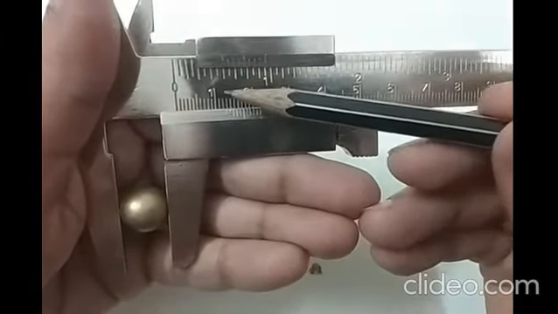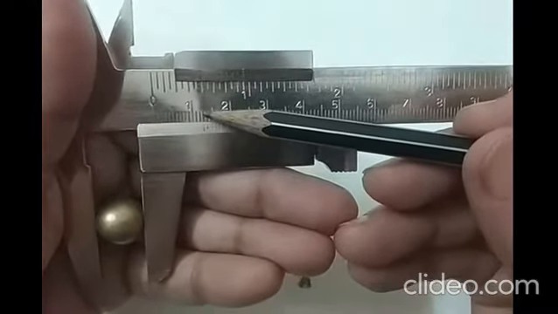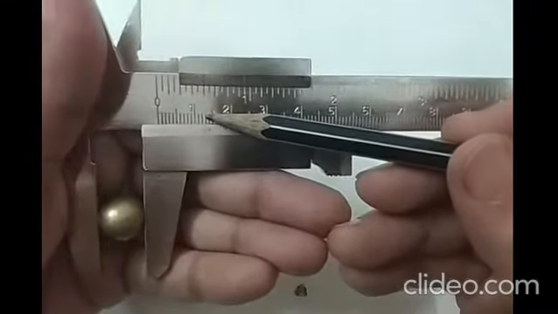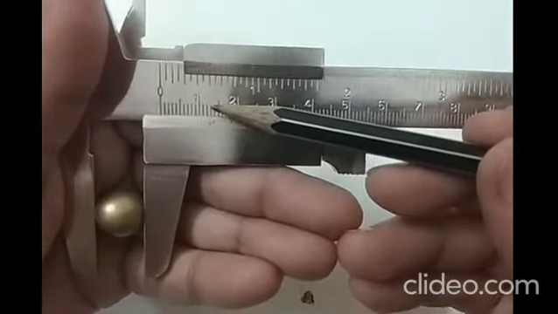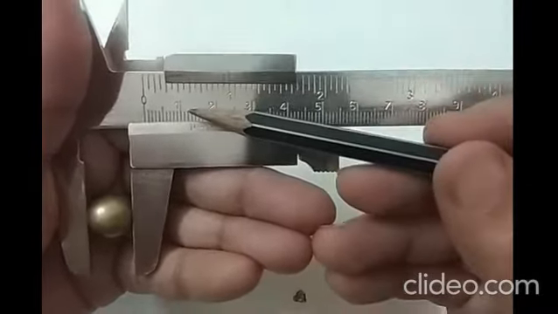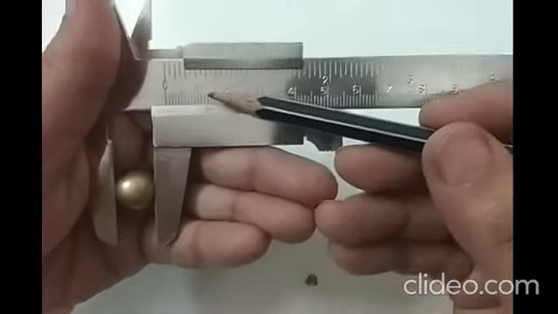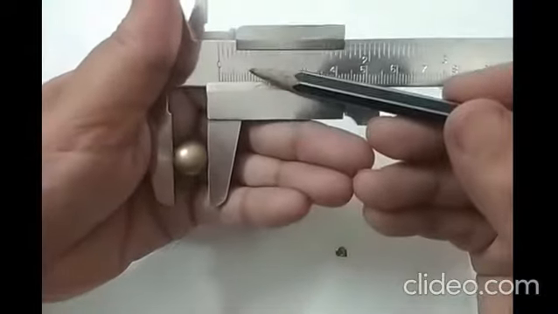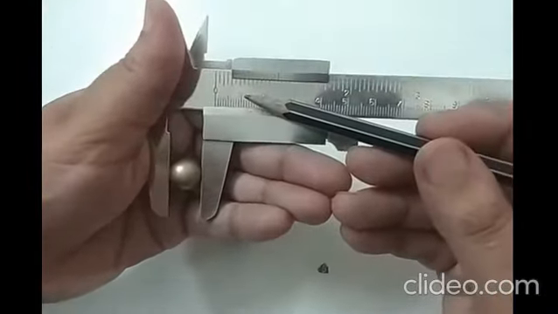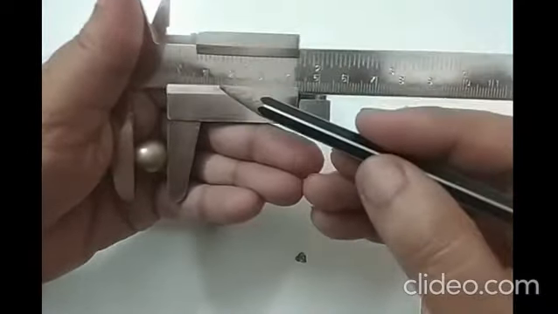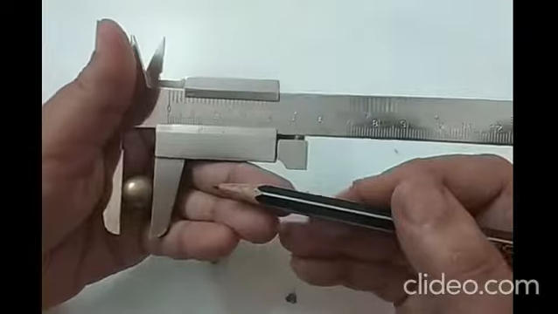This is 1, and the 0 of the vernier scale is coinciding with the third reading. It means the main scale reading is 1.3. The main scale is 1.3, that is 1 centimeter and 0.3 is 3 mm. This is your main scale reading, 1.3 centimeter.